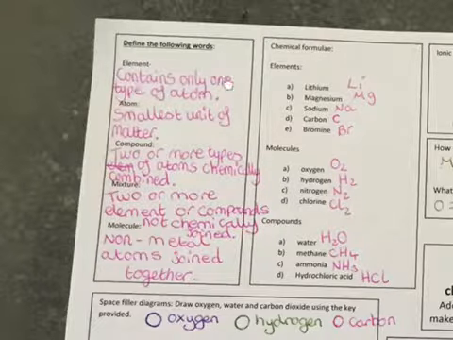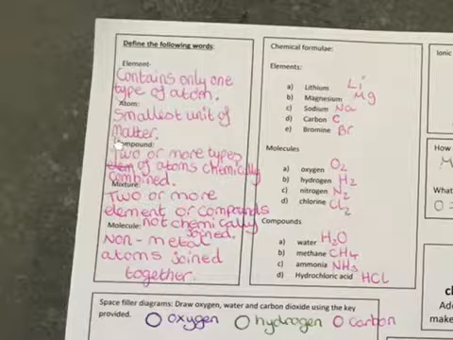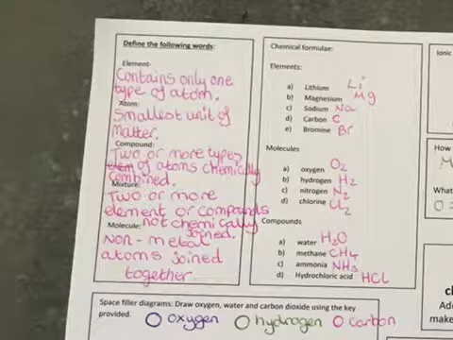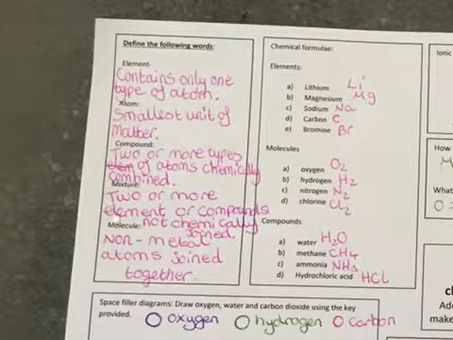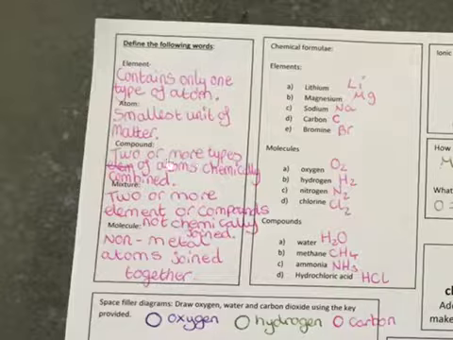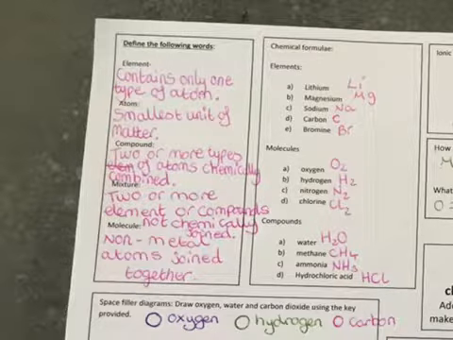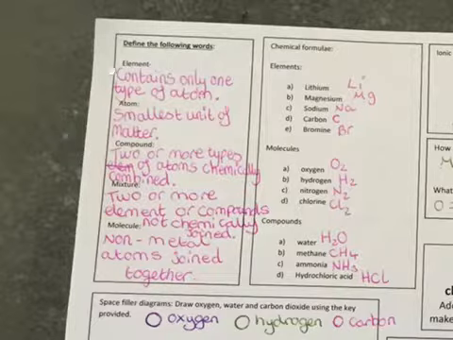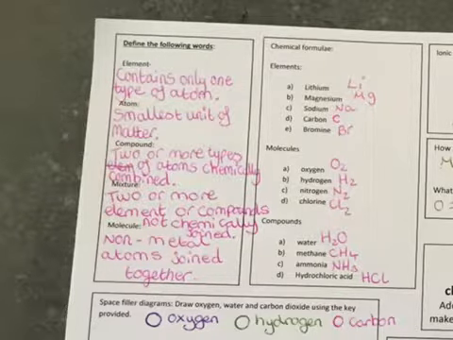So element contains only one type of atom. Atom, the smallest unit of matter. Compound, two or more types of atoms chemically combined. Mixture, two or more elements or compounds not chemically joined and can be easily separated. Molecule, non-metal atoms joined together. These are the definitions you have to give in the exam.